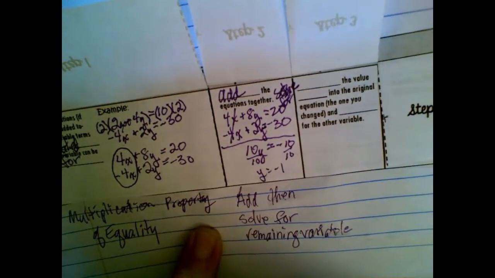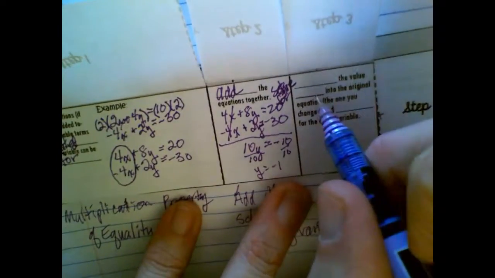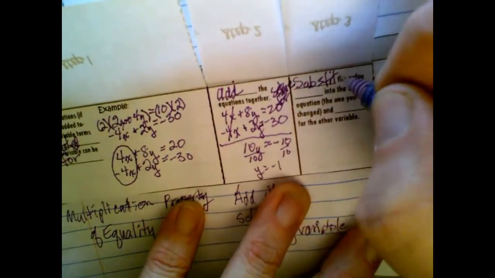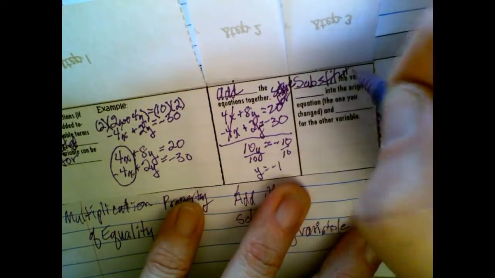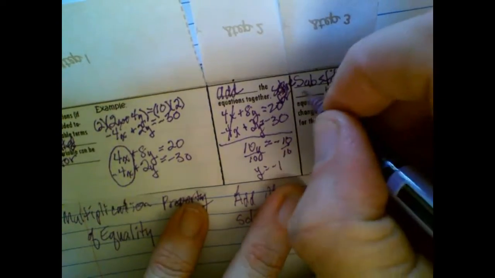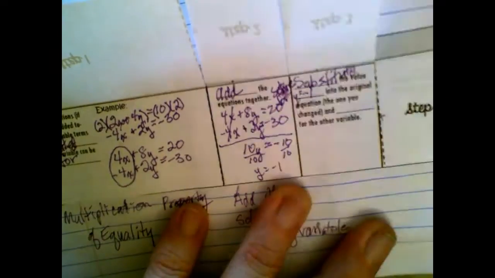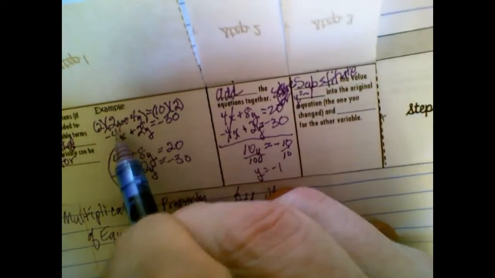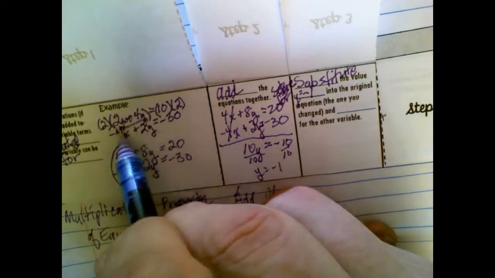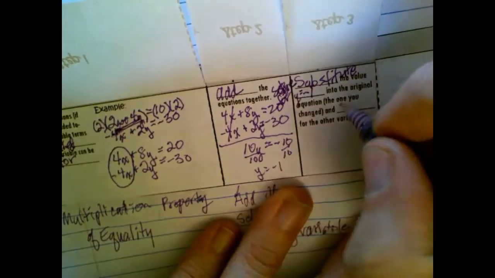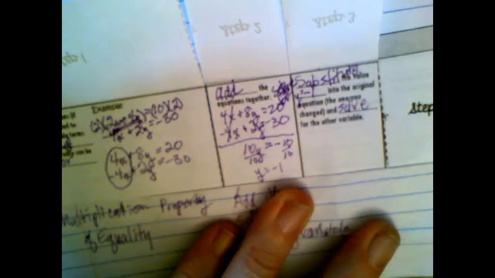Okay. So now I'm going to substitute the value of negative 1, or I should say y equals negative 1, into the original equation, the one we changed. So that's going to be this one over here. Okay. And then we're going to solve for the other variable.